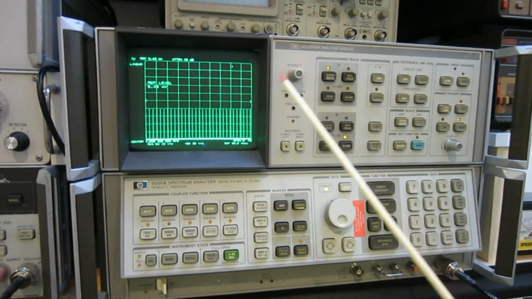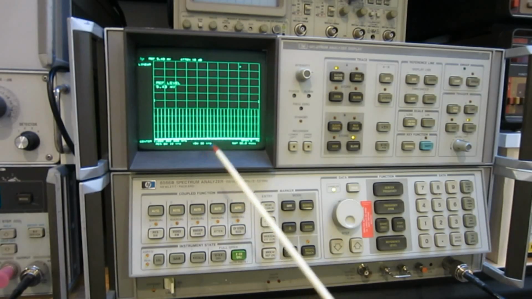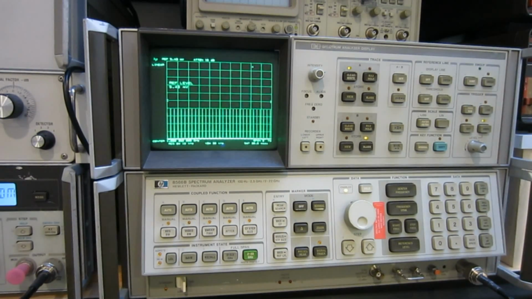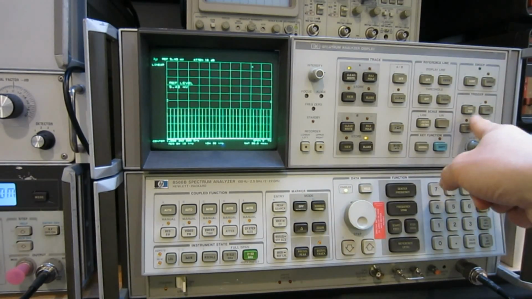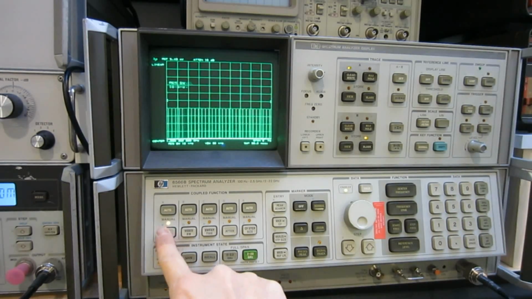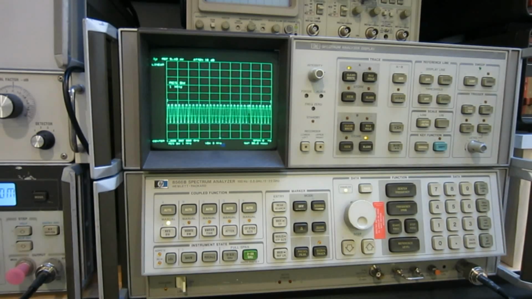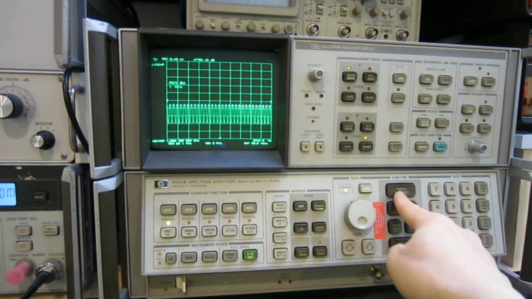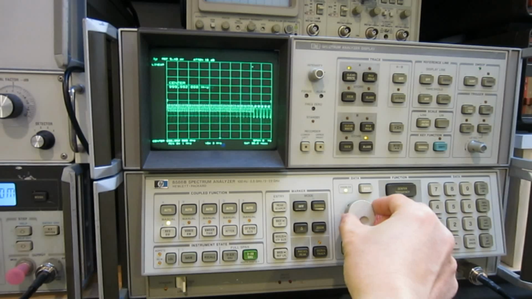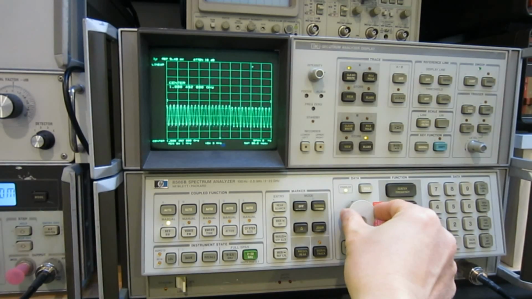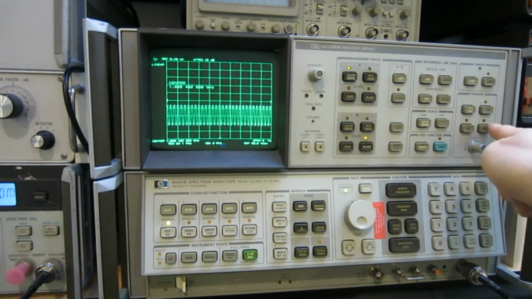And in order to see that more clearly, we need to increase the observation frequency bandwidth. So let's set the resolution bandwidth, let's say to 1 meg. And as you can see already, the signal looks much better. So let's just tune it right here.